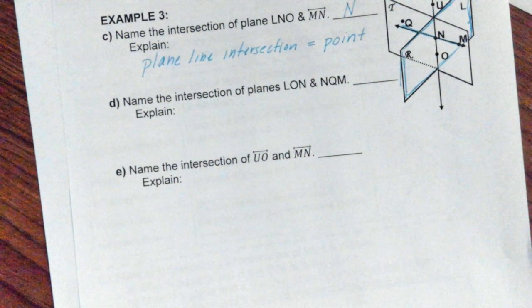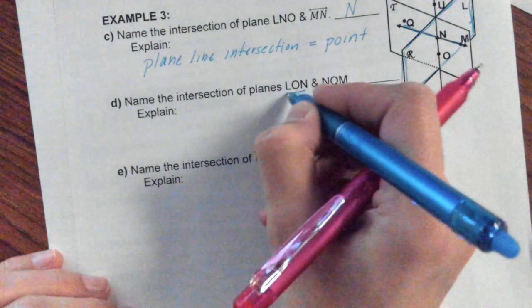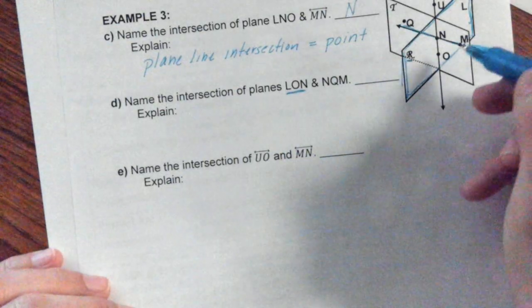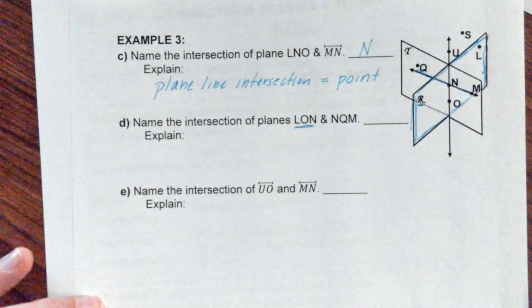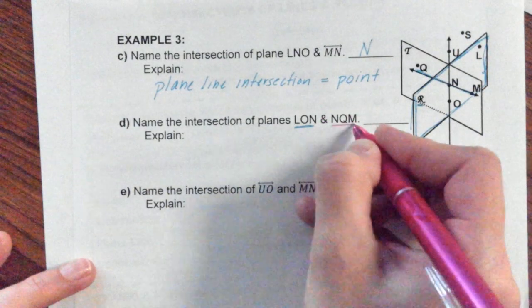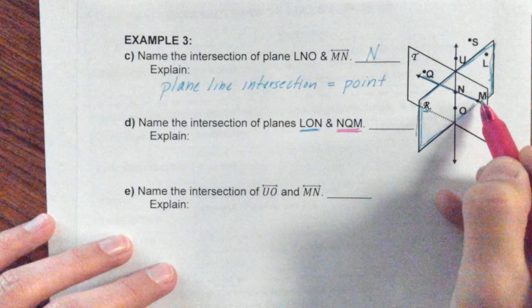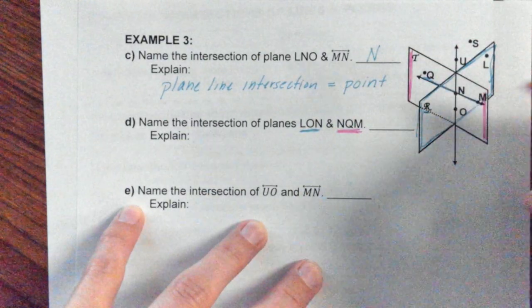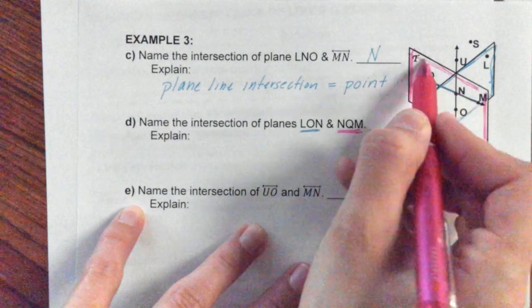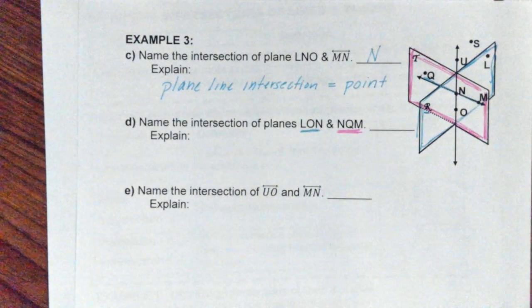So next we're going to look at the intersection of plane LON, the same plane that we're looking at, which we could also call plane R. So we're looking at this plane that I have in blue. And we're going to look at the intersection of that with plane NQM. So here's N, here's Q, here's M. So we're looking at plane T, also we could call it plane T. Let's look at this guy right here. And we look at the intersection of two planes.